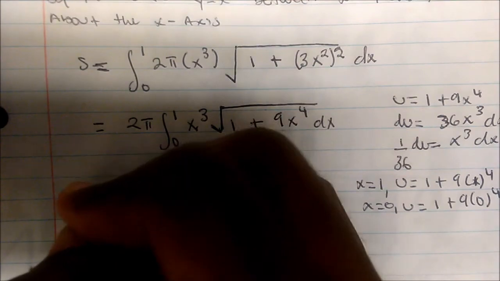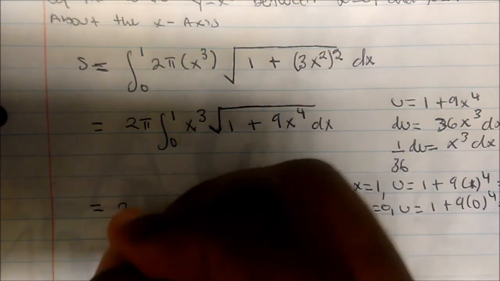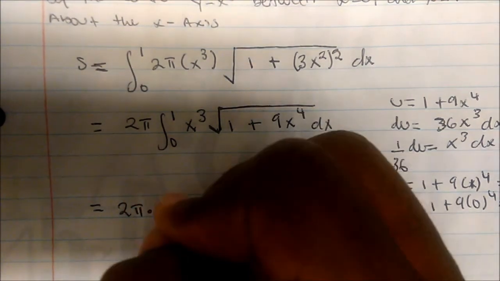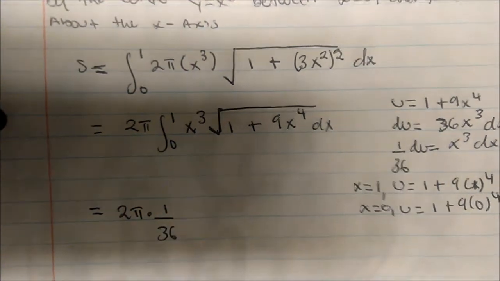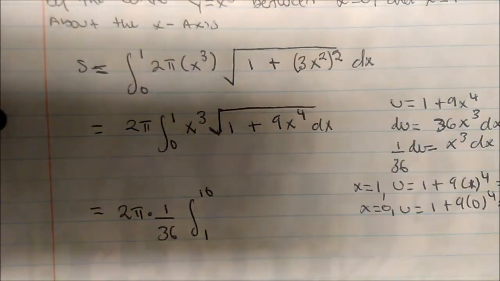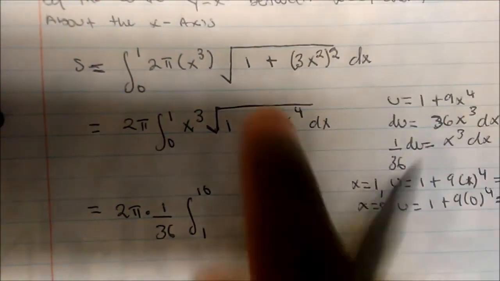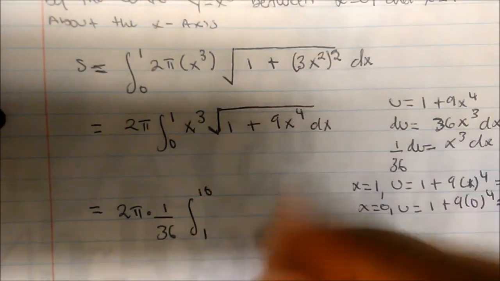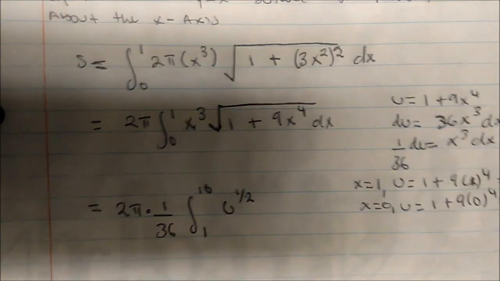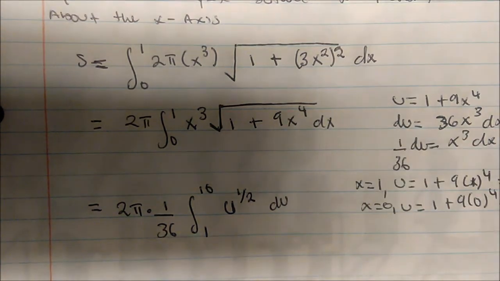The new integral will be given by 2 pi. We still have our 2 pi. We're going to multiply that by 1 over 36. This is now our integral from 1 to 10. Everything under the square root was our u, and this is raised to the 1/2. So this is u to the 1/2, and then we attach our du.